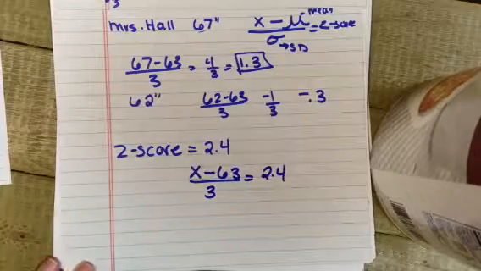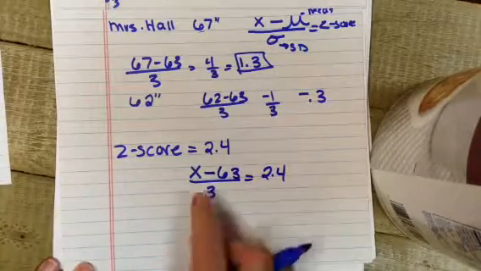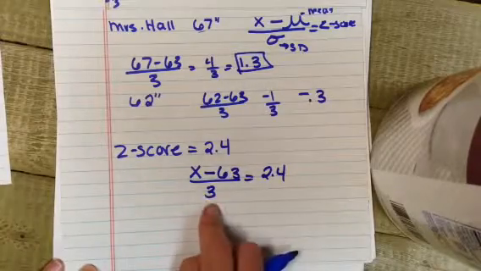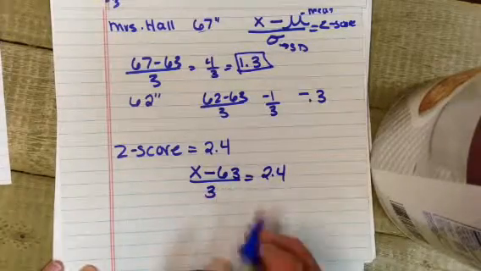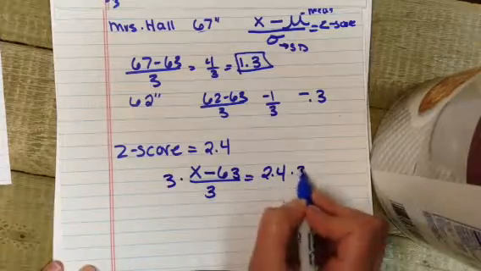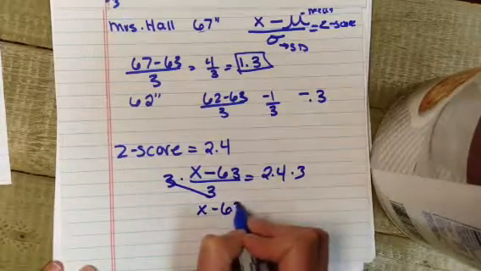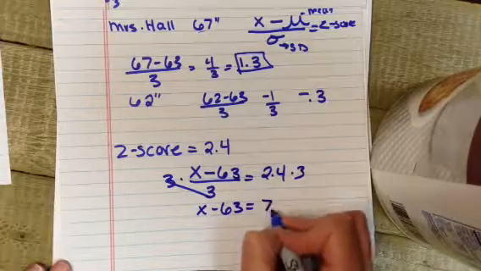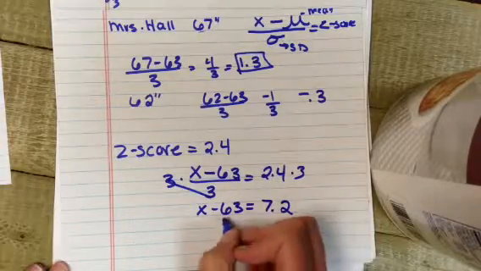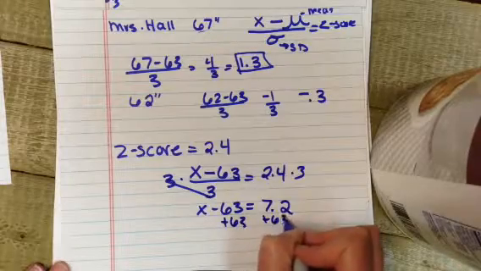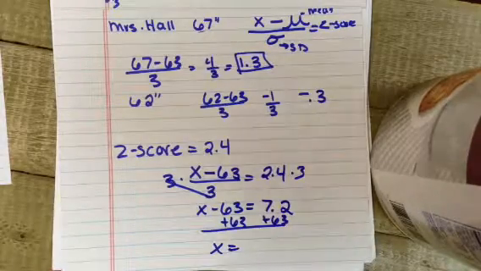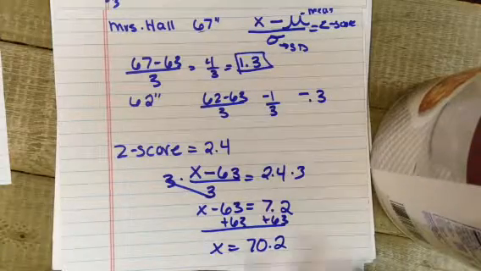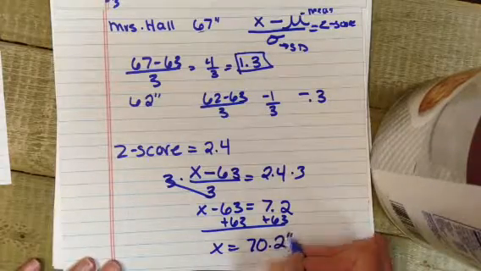So to solve this, we have to solve for x. We have minus 63 and divided by 3. You always do order of operations backwards when you're solving, so we need to get rid of this division. So I'm going to multiply both sides by 3. X minus 63 will give us 2.4 times 3, which is 7.2. And now to get rid of minus 63, I'm going to add 63 and get that x is 70.2. So this person would be 70.2 inches tall.